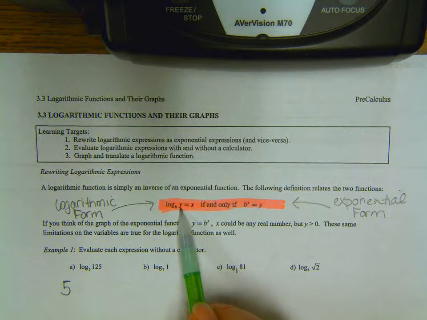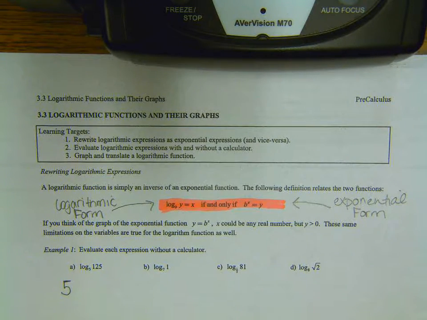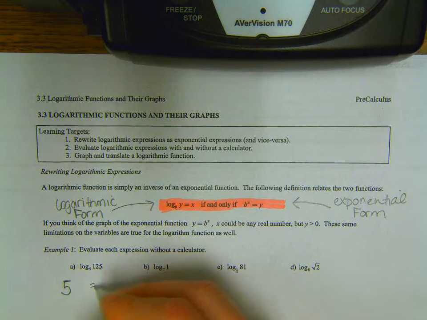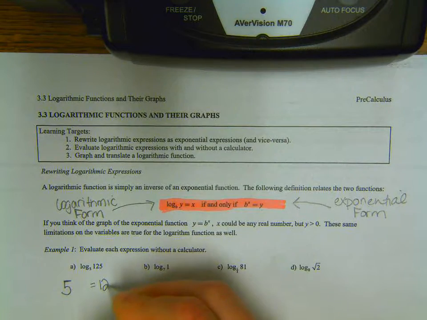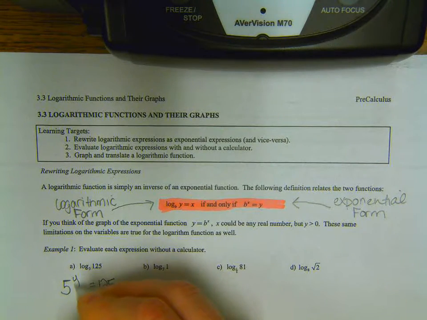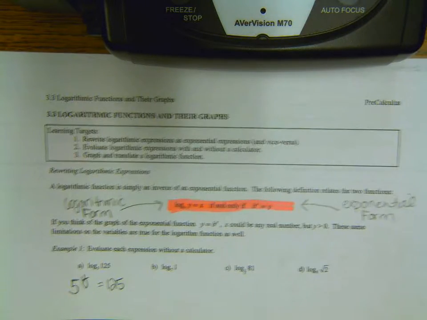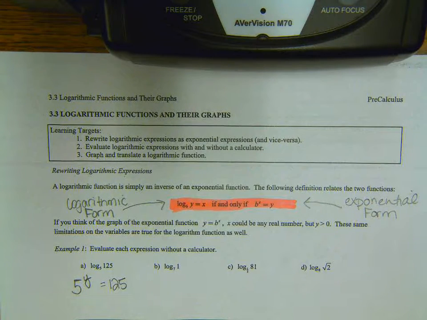On the other side of the equal, okay? And this is what we're trying to figure out. What is y? Five to what power gives me 125? The third power, right? So y equals 3.